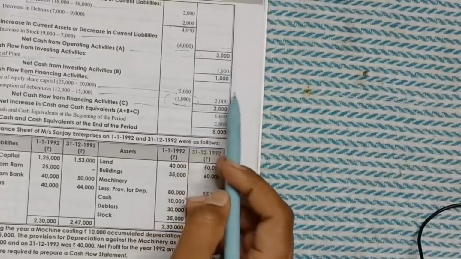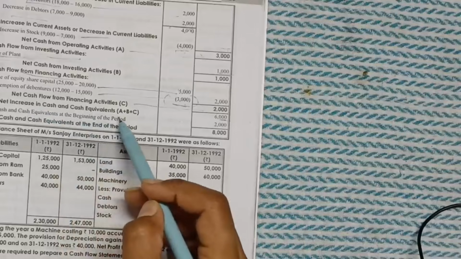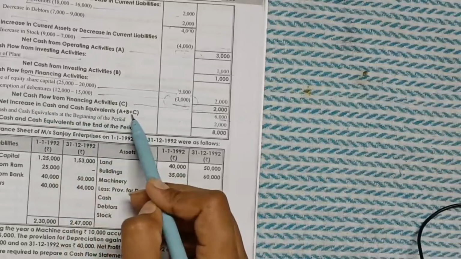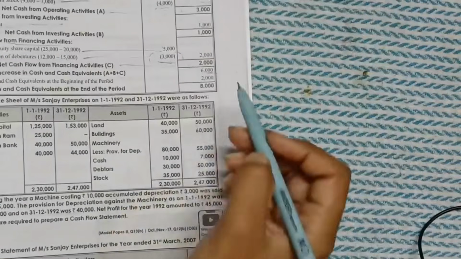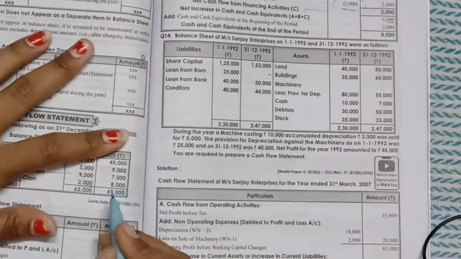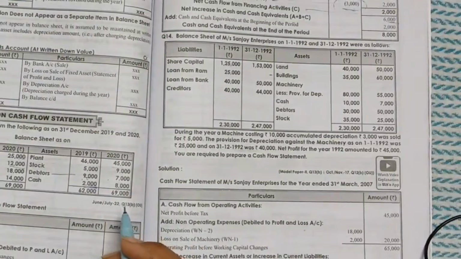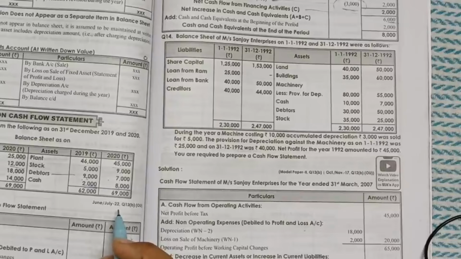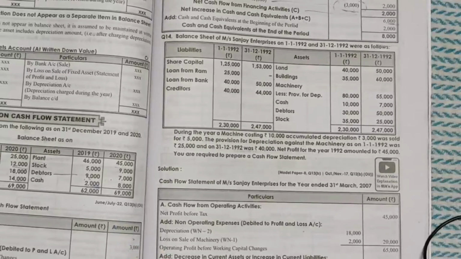So 3,000 plus 1,000 plus 2,000, total 6,000. That is called net increase in cash and cash equivalents. After this, what do you need to do? Opening cash. On the asset side you will have cash. Opening is 2,000. If you add 2,000 to 6,000, how much will you get? 8,000. That 8,000 and this 8,000 should tally, then only your answer is correct, otherwise you have made a mistake. If you add the net increase in cash and cash equivalents to the opening cash, you need to get the closing cash, then only you have done it correctly.